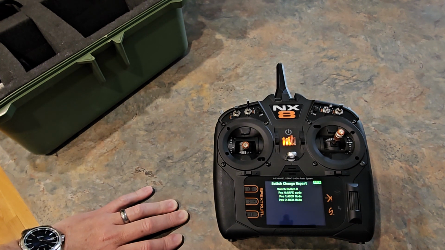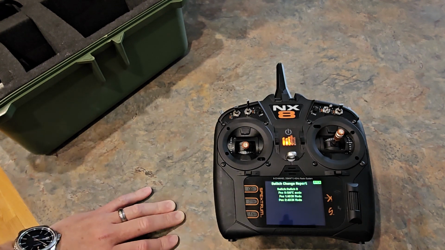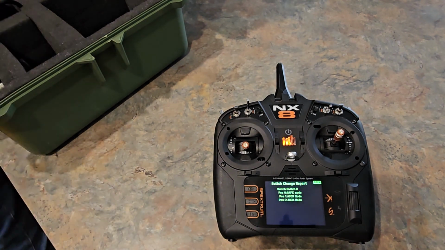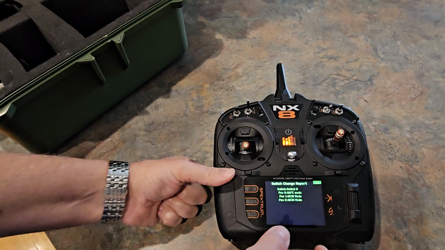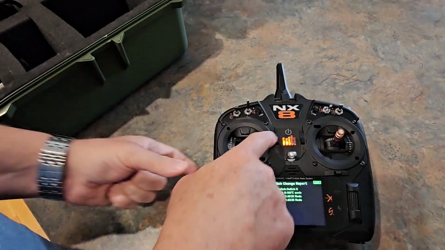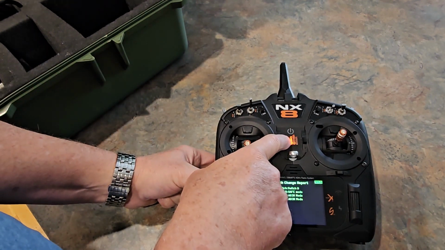The switch messed up again yesterday, so we're going to take this apart and see if we can get to the bottom of what's going on. So the first thing I'd recommend is obviously you're going to turn it over. The first thing you really need to do is turn it off.